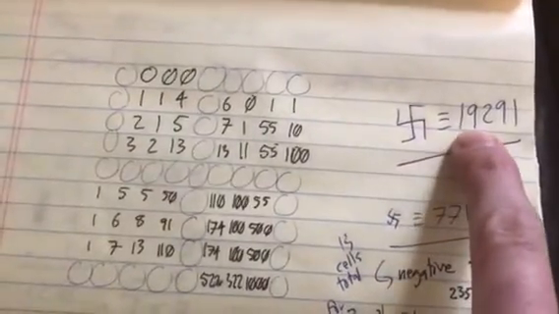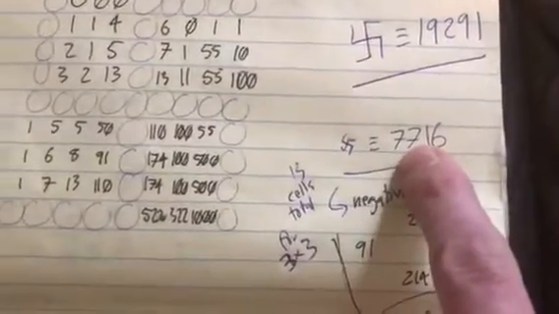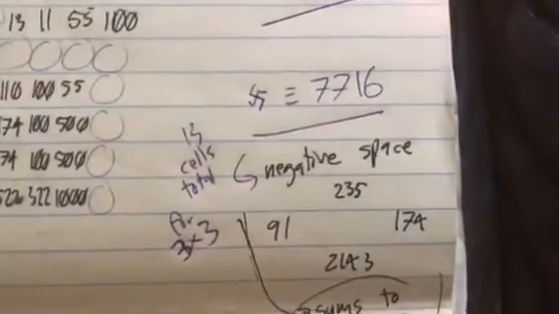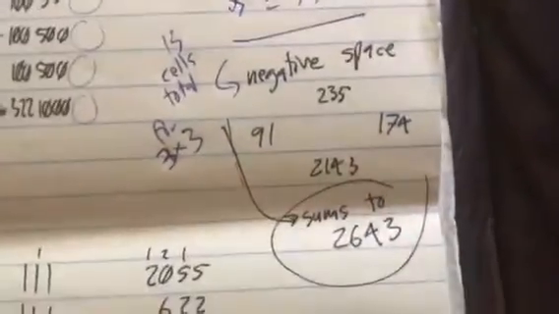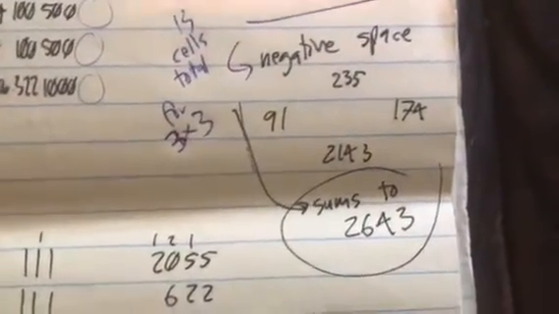Let me show you some details. Okay, because I'm getting a little flabbergasted. So the big swastika summed to 19,291, and it's 19,290 circled if you encapsulate the swastika. Now, the little guy over here is where 7716 is not depicted. It's actually depicted over here. That one would be 7716. But there's 13 cells total for the 3x3. The negative space counts as that. It sums to 2643. Add up those numbers, you get 2643.